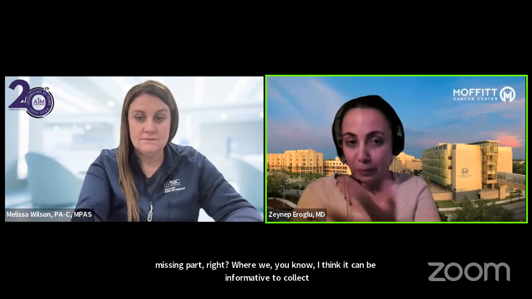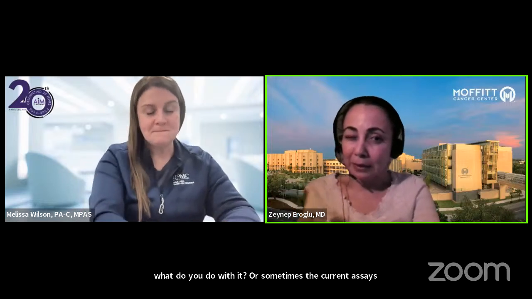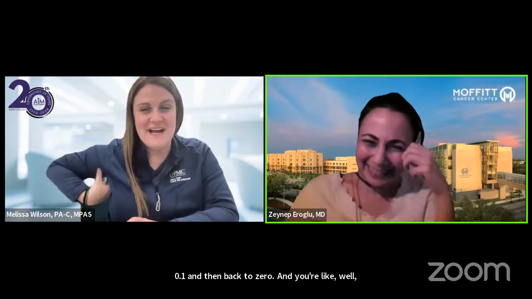Where I think it can be informative to collect this information, and especially we have patients that ask for it as well. But sometimes you have the result, and then what do you do with it? Or sometimes the current assays, maybe the ones that aren't quite sensitive, sometimes they'll fluctuate slightly. They'll be zero, and then next time like 0.1, and then back to zero, and you're like, well, what does that mean, right? Probably pointing to the test needing to be more sensitive, right? And then sometimes the patients understandably get stressed. They're like, well, wait, it was negative, but now there's something, but then it's back to negative.